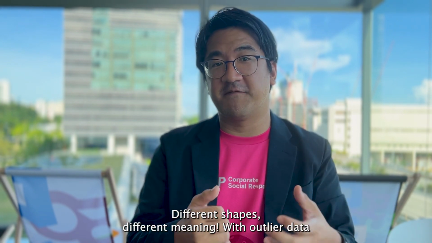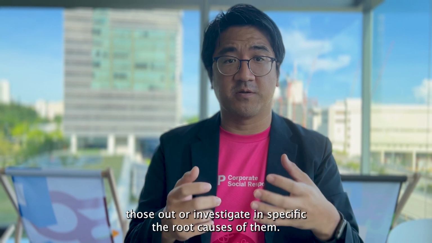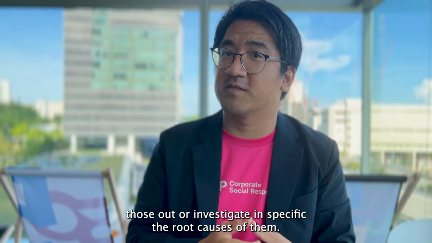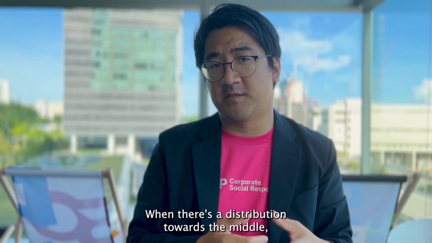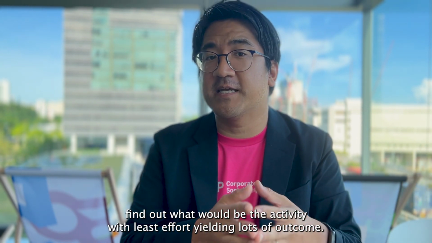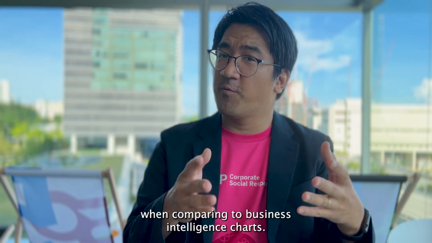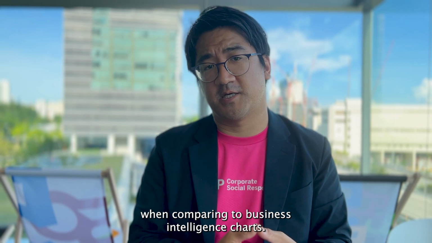Different shapes, different meaning. With outlier data, maybe you should filter those out or investigate in specific the root causes of them. When there is a distribution towards the middle, find out what would be the activity with least effort yielding lots of outcome. This kind of analysis is nothing special when comparing to business intelligence charts.